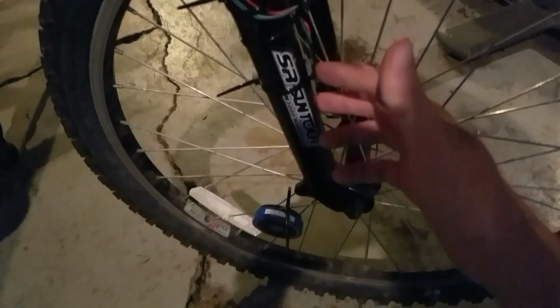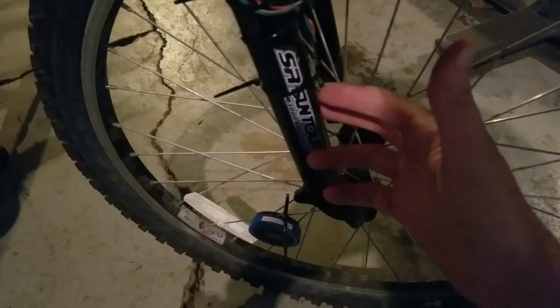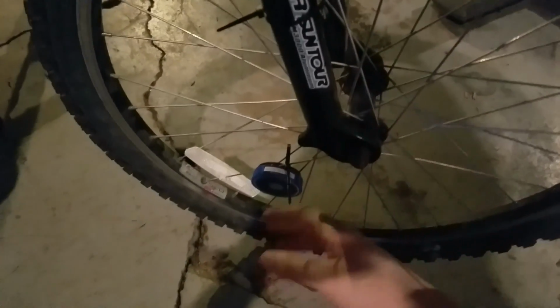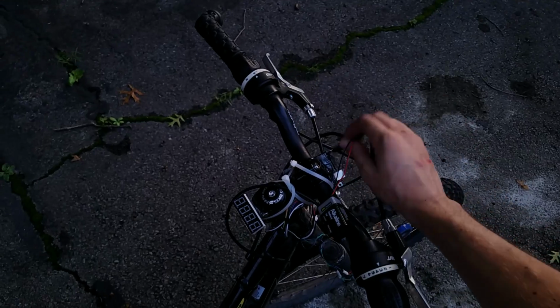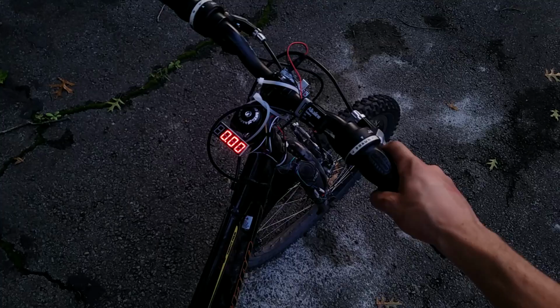If you follow the wires down the bike, you can see the Hall effect sensor is right here. It detects magnetic fields. And down here you have the magnet. So every time the magnet rotates around, the Hall effect sensor detects it and then uses some simple math to calculate the speed. To turn the speedometer on, all you do is plug it in. Then you get rolling.